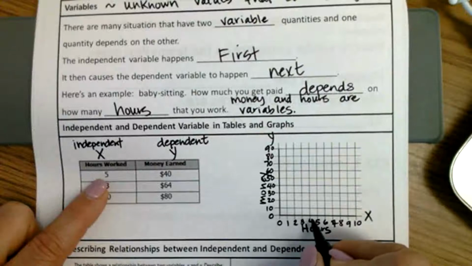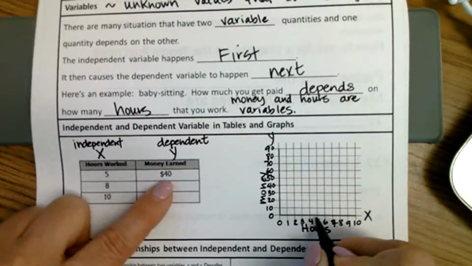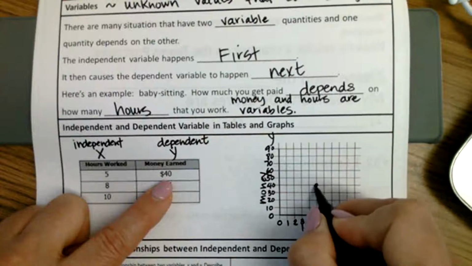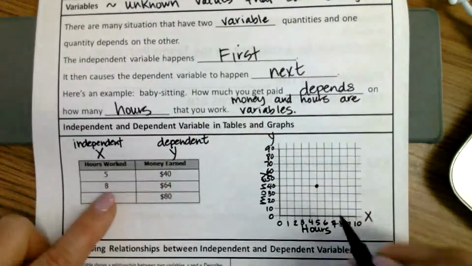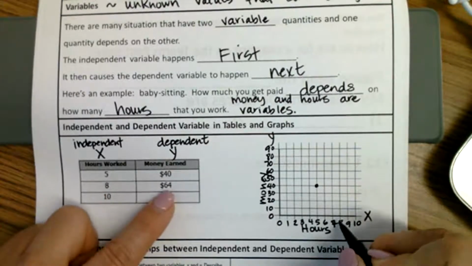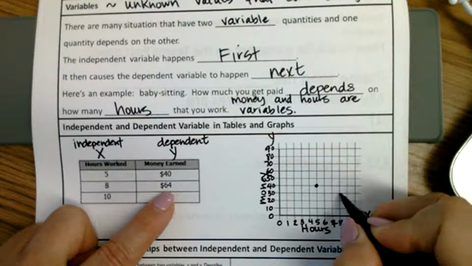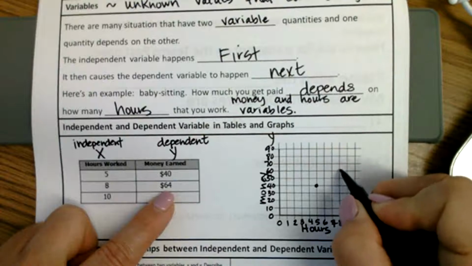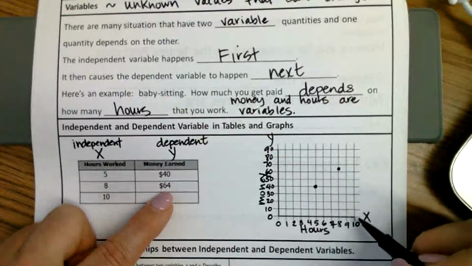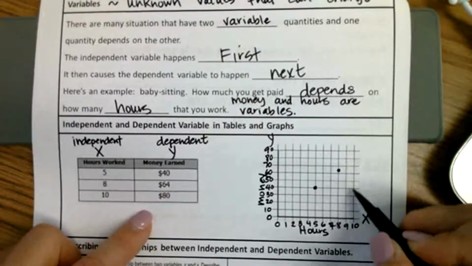If I work 5 hours, 1, 2, 3, 4, 5, I make $40. 10, 20, 30, 40. And that point goes right there. If I work 8 hours, here's the 8. I make $64. 10, 20, 30, 40, 50, 60, and about 4 is about right there. And if I work 10 hours, I make $80.